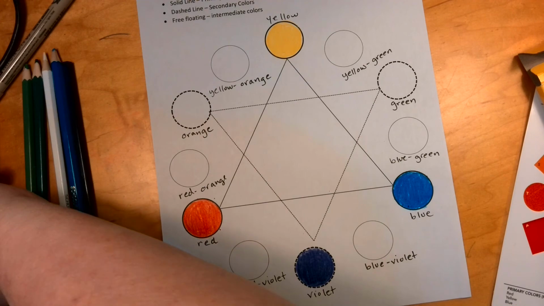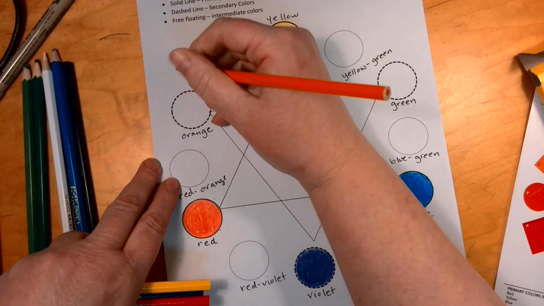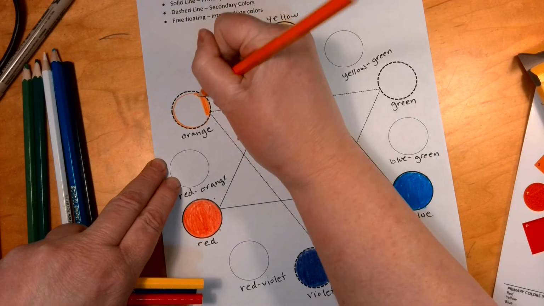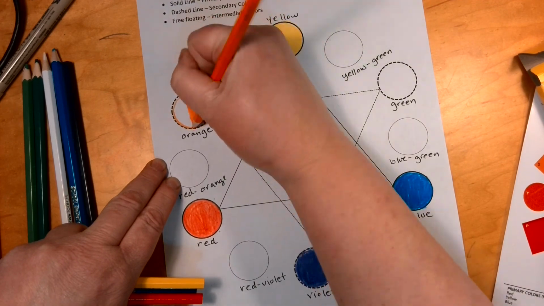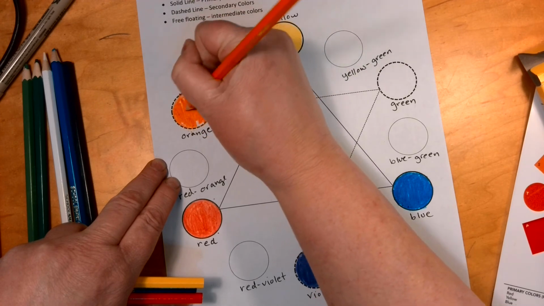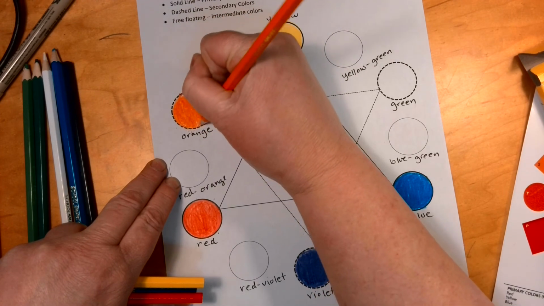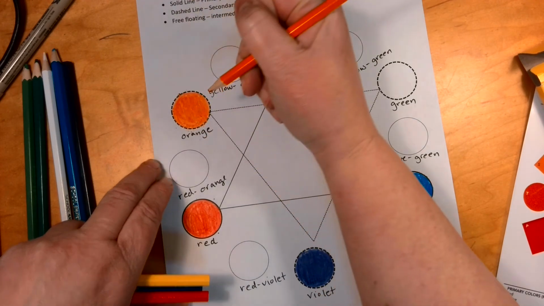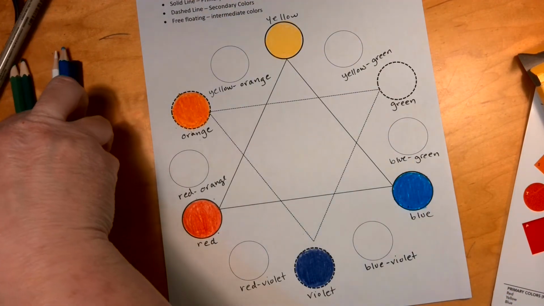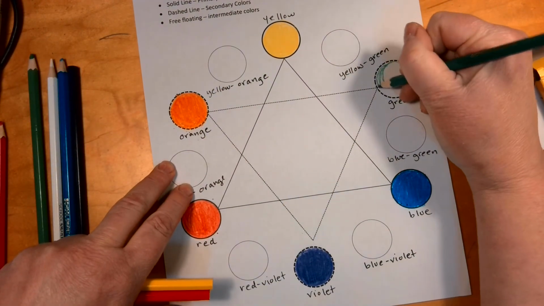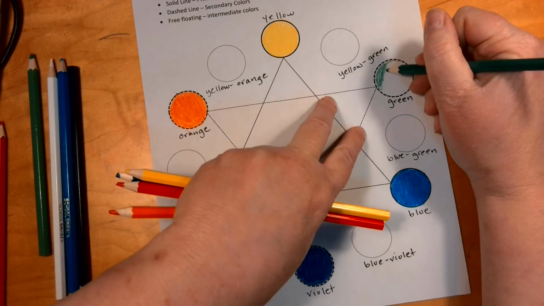Violet, orange, and green, and I'm going to use the darker of the two. So violet, orange, and green are the secondary team.